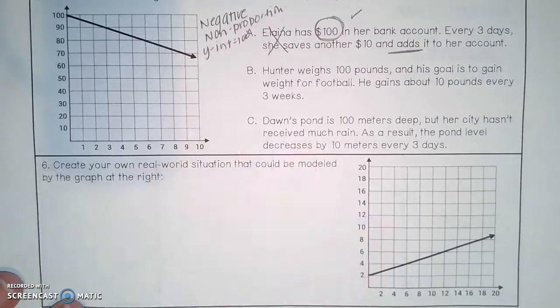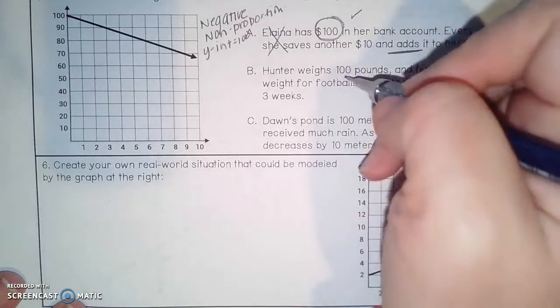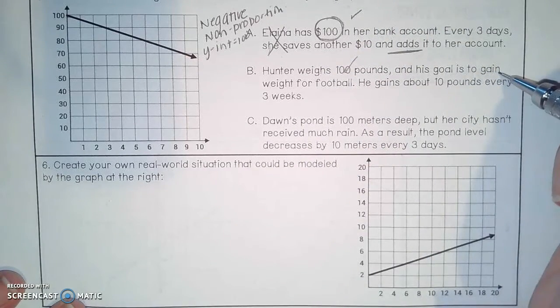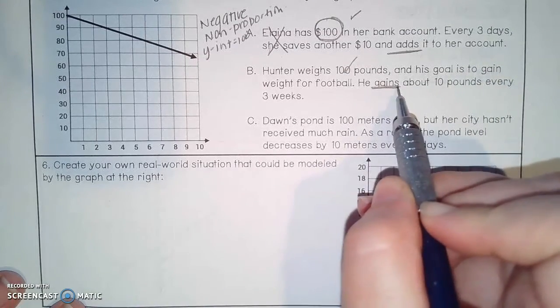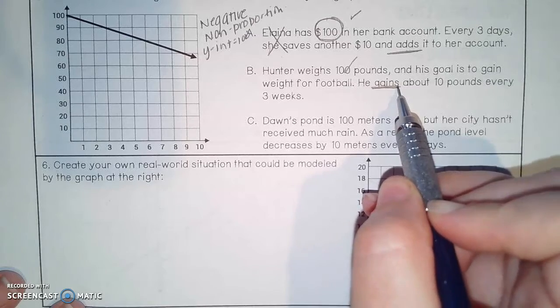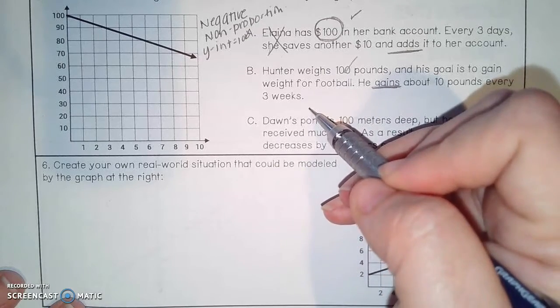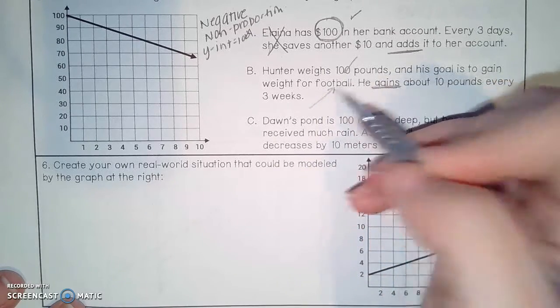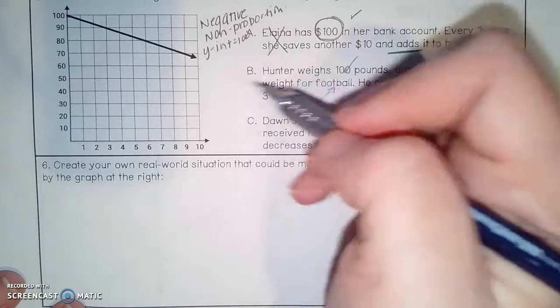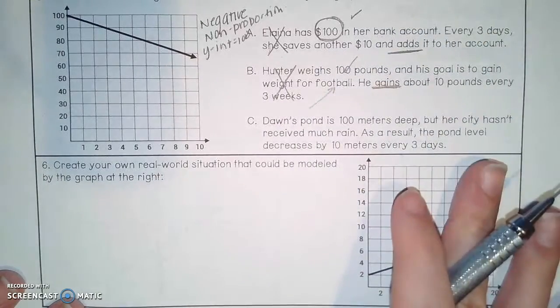Right. B, Hunter weighs 100 pounds. Yep, we got that 100, which is good. And his goal is to gain weight for football. He gains about 10 pounds every week. All right. Again, if he's gaining weight, would we have a positive or a negative slope? If he's gaining weight, his weight would be going in that direction. So our slope here would be positive. So that is not the correct answer.